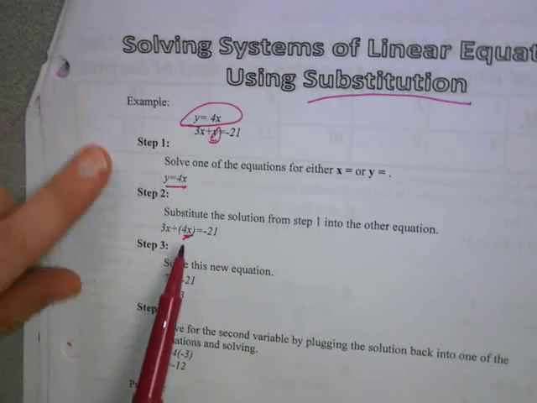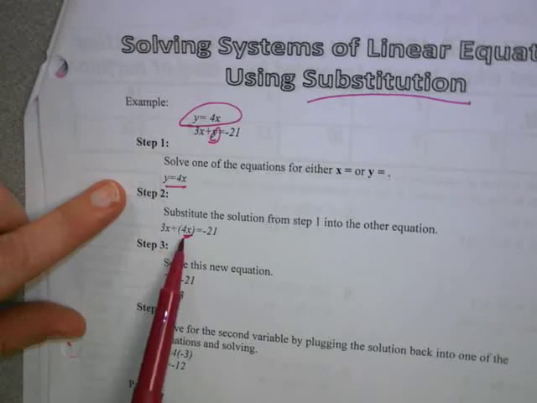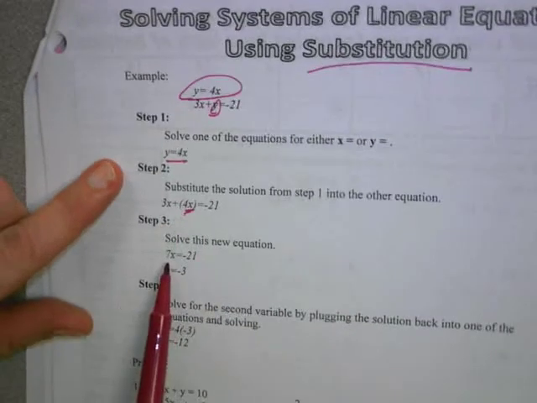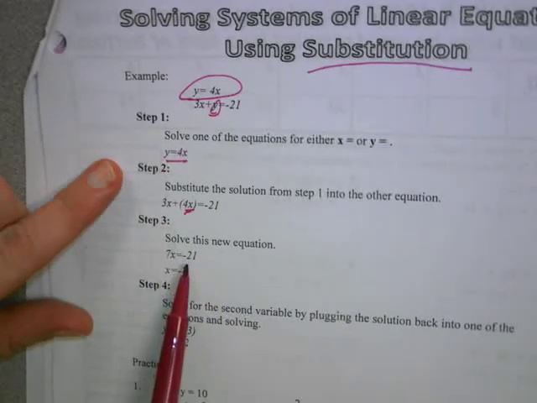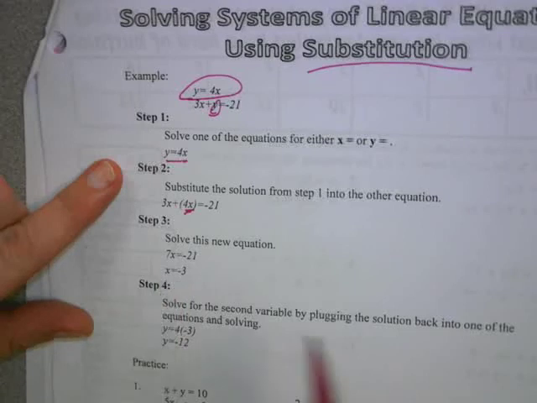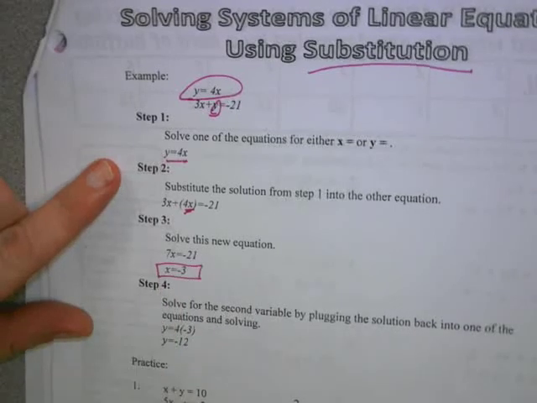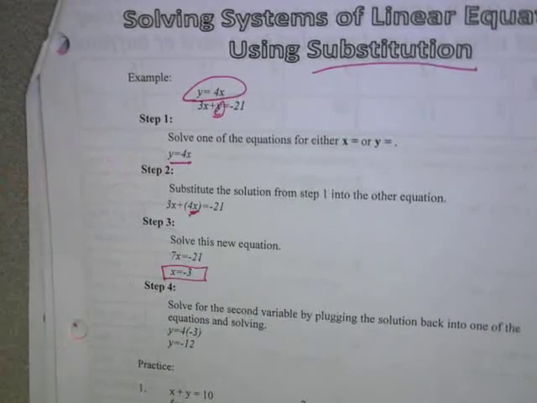And then you will solve the new equation. So what is 3x plus 4x? It is 7x. Still equals negative 21. Divide both sides by 7. X is negative 3. So now you know the x coordinate of that intersection point.